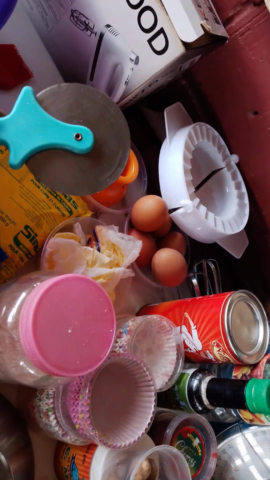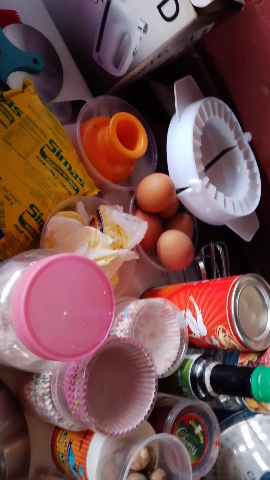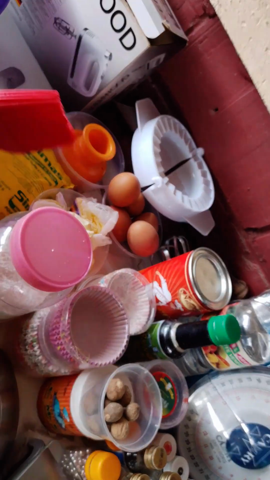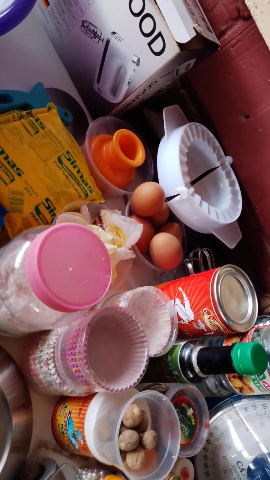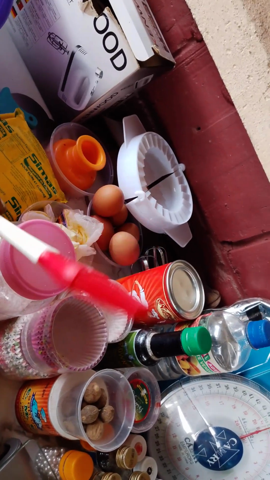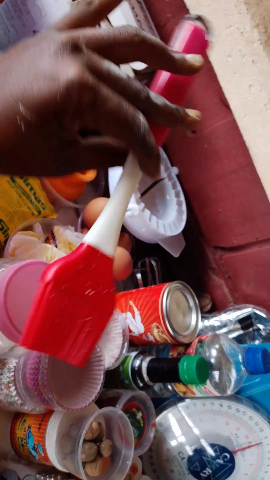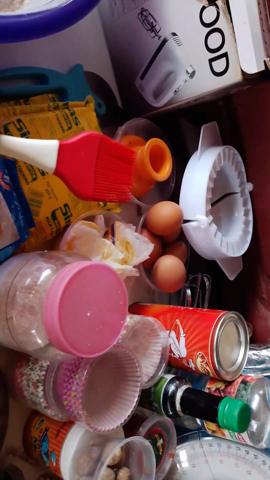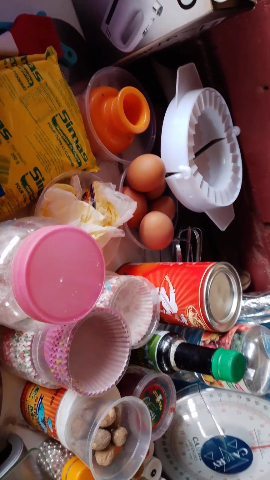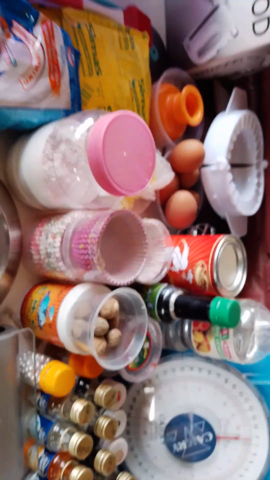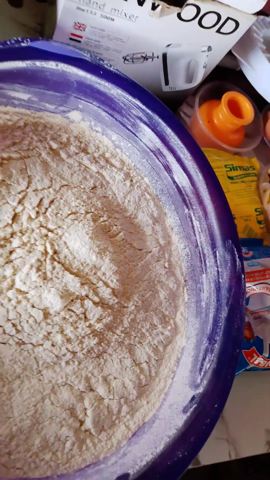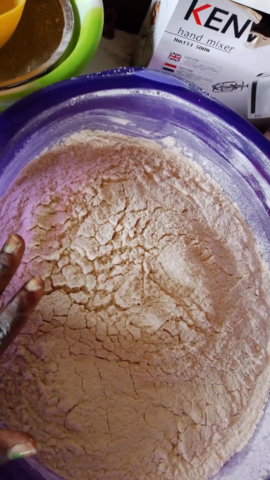This is pizza cutter. I do pizza too. This is bread wash brush. I say bread wash, but did I say egg wash brush? Oh, you can use it to wash your pastry if you're using melted butter as well. And then we have this size of flour. This is what I want to use for a pastry today, buns.